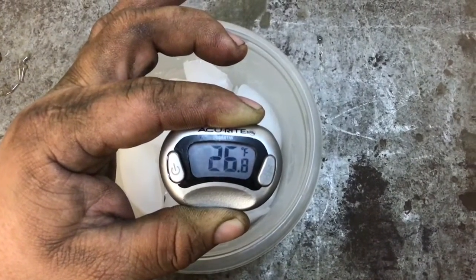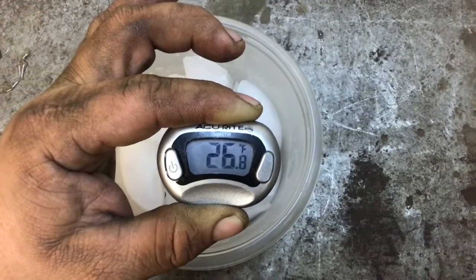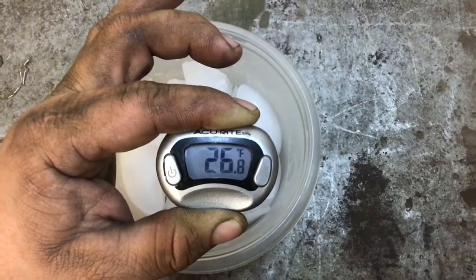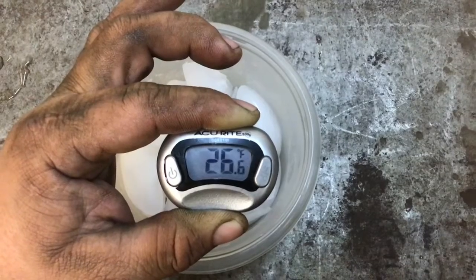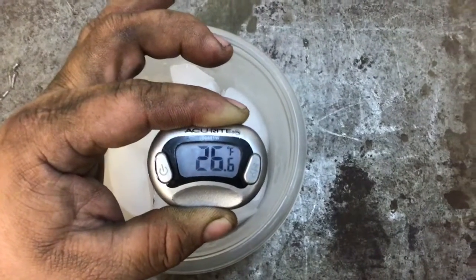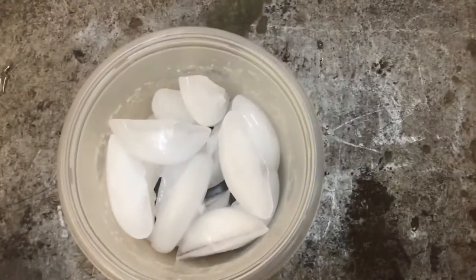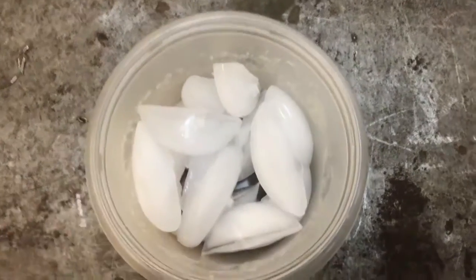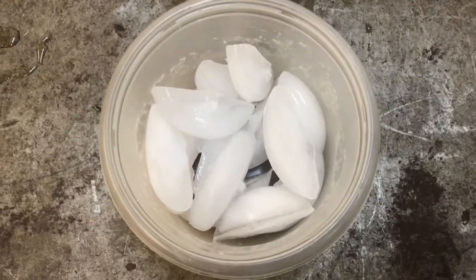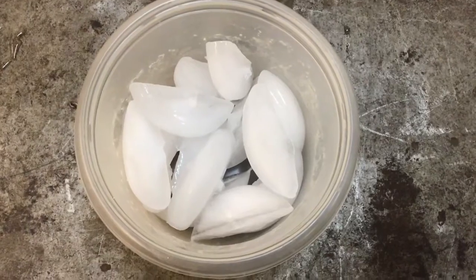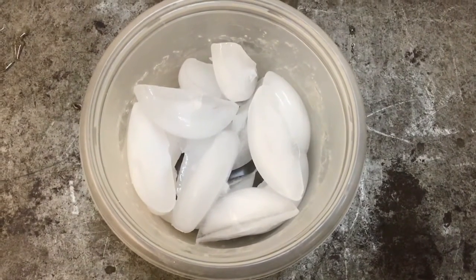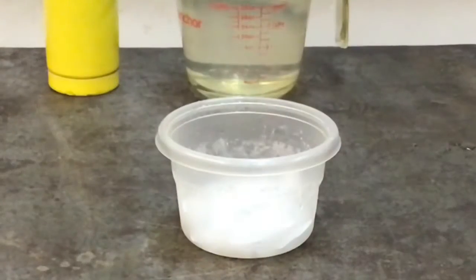Looks like we're just going to make it to 26.8, maybe 26.5 degrees if we wait long enough, but 26.6 is pretty close. Okay, so we know we're about 26 degrees on our ice. So the next thing we're going to do is add water and check the temperature of the freezing of the ice. So let me pause this and let's get there.